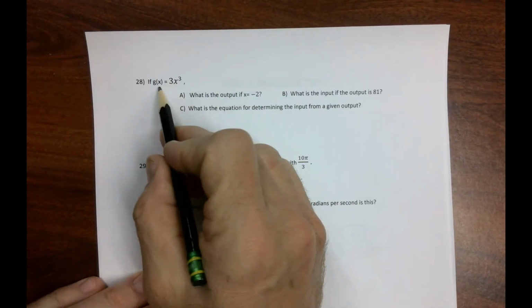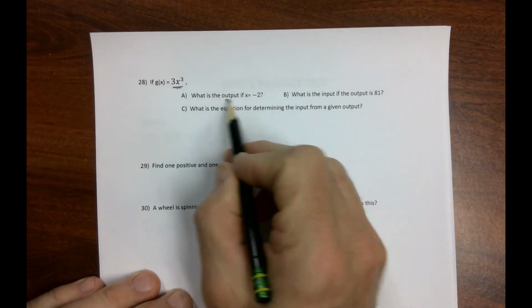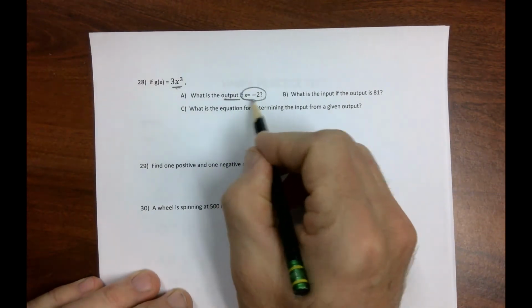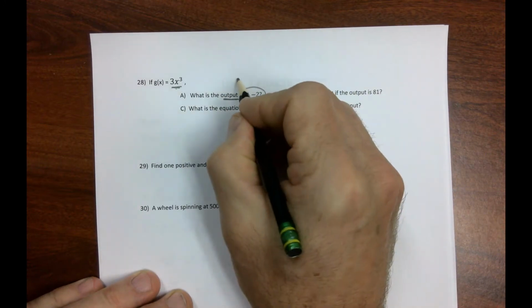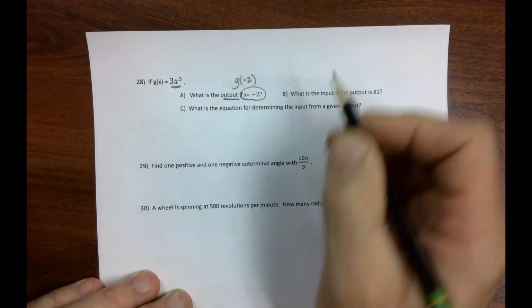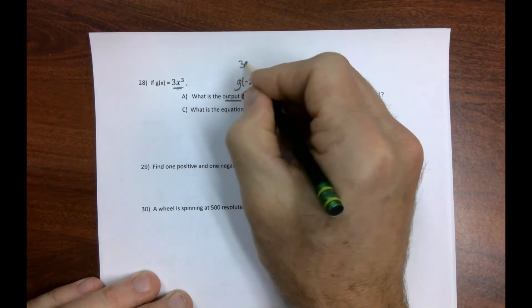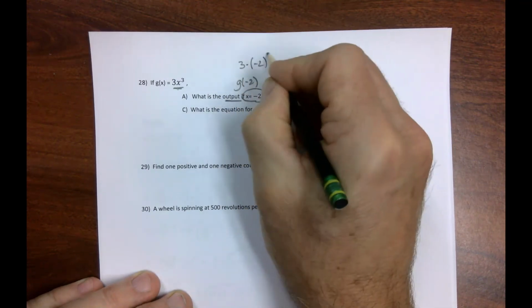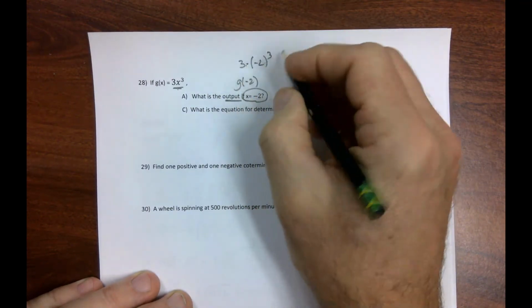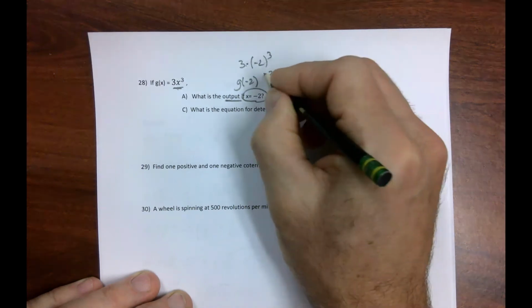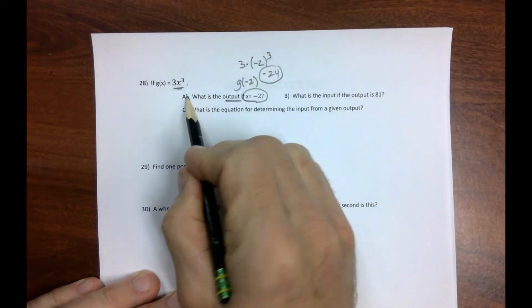So if g of x equals 3x cubed, what's the output if x is negative 2? So that's really just saying find g of negative 2. So that'd be 3 times negative 2 cubed. That's negative 8 times 3, which is negative 24 for part A.